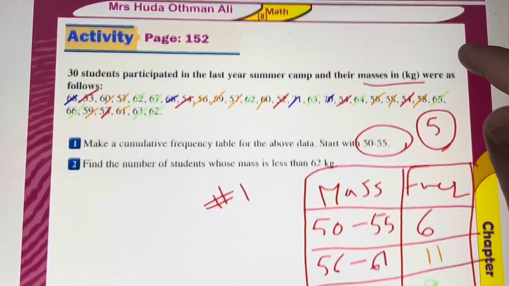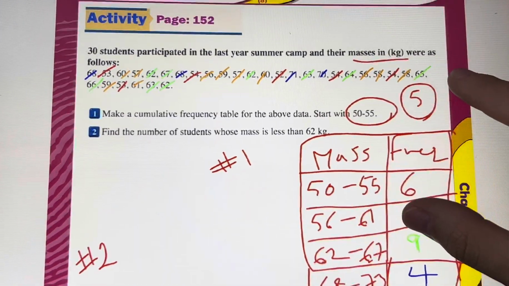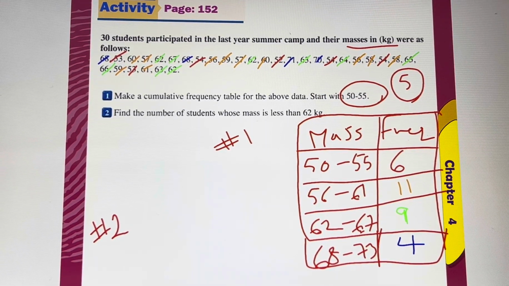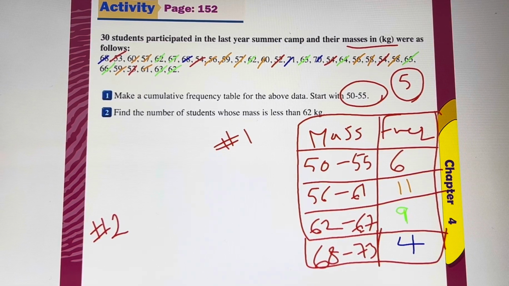We've got an activity. I already solved it, so I'll just tell you the explanation. We have 30 students participating in a summer camp, which they did last year. We have their masses in kilograms as follows. It starts from 68 till 62. It's a mixed number, the numbers are not ordered.